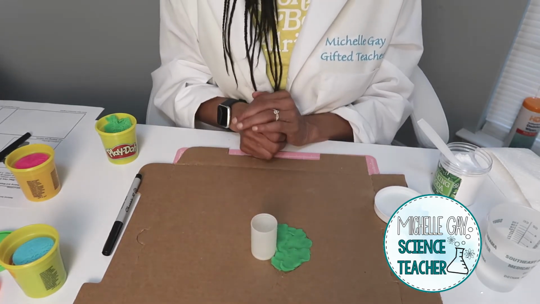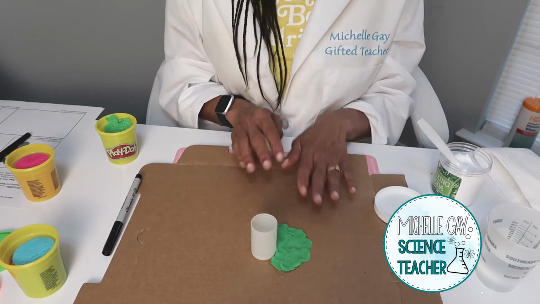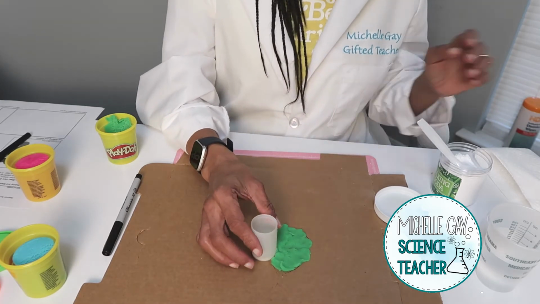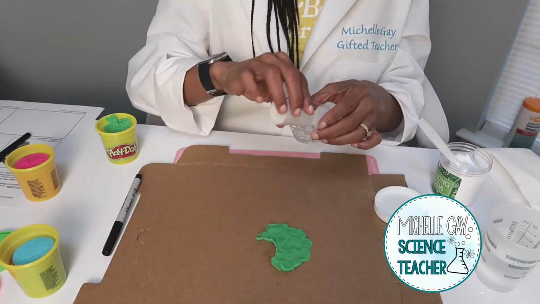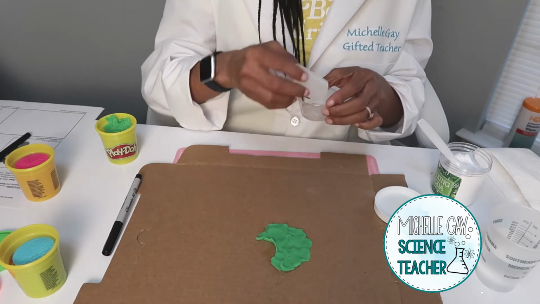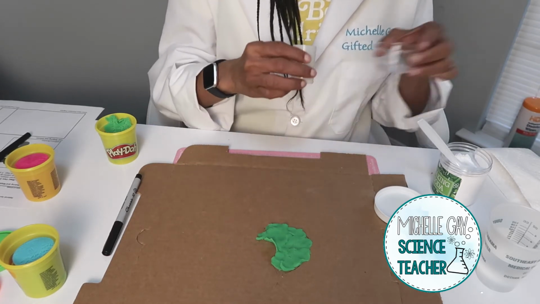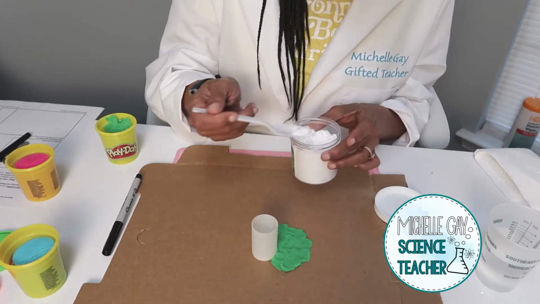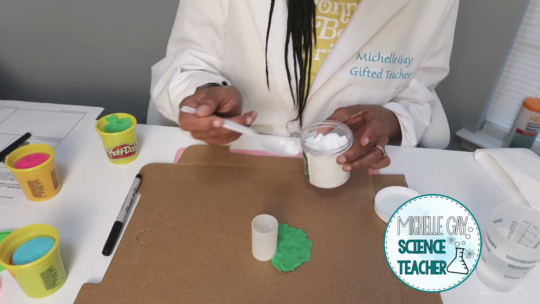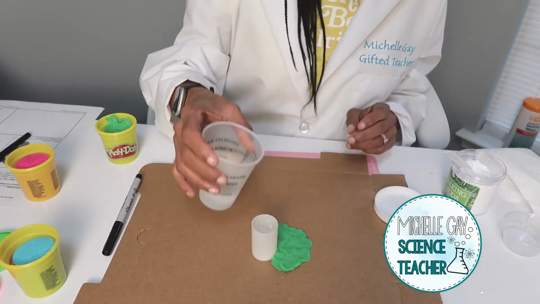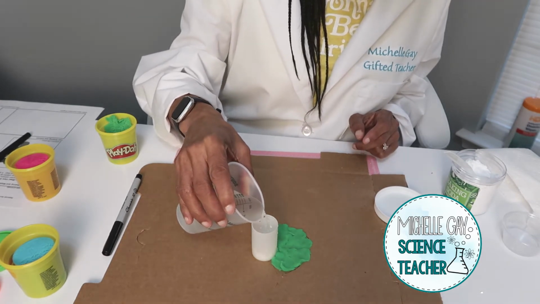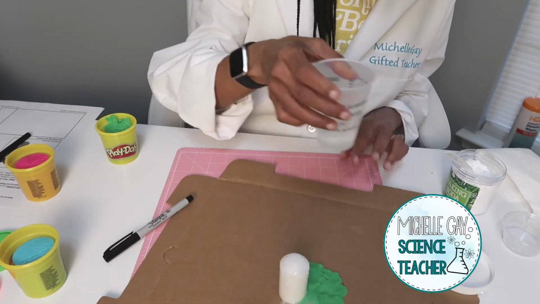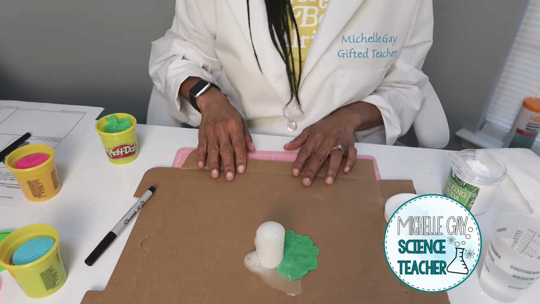All right, so that was our first eruption, and that is our first layer of rocks. And so now we're going to conduct it again. I'm going to pour out, so you can have another cup on the side. I'm going to add a little more baking soda. Add the vinegar until it starts to foam.